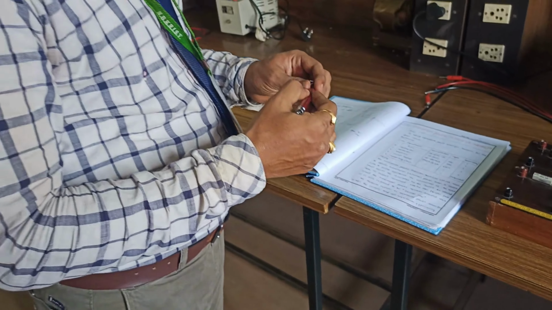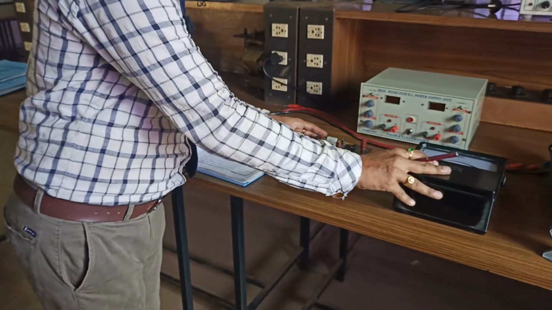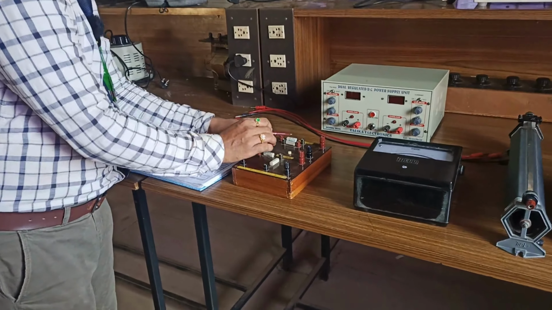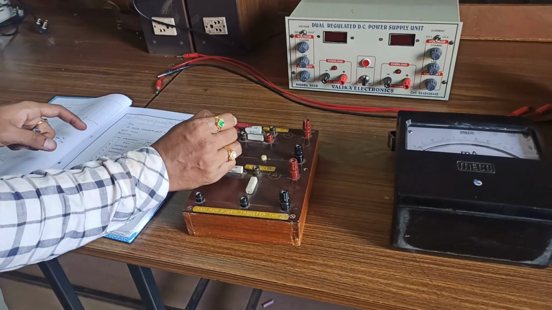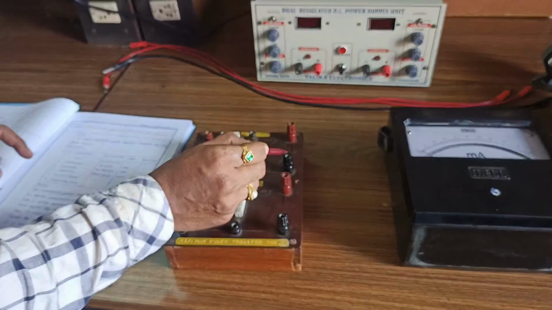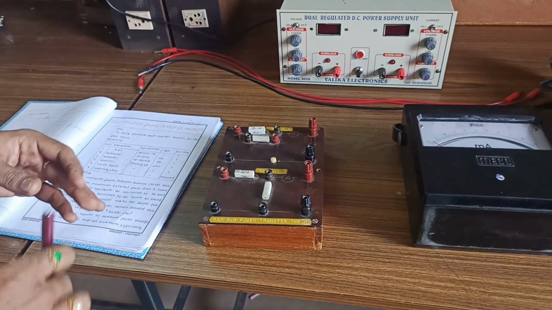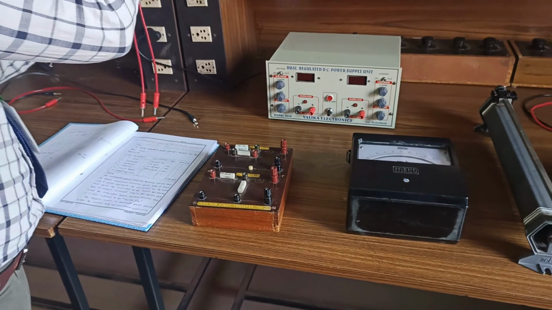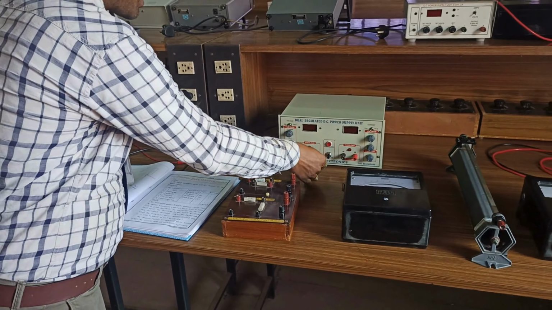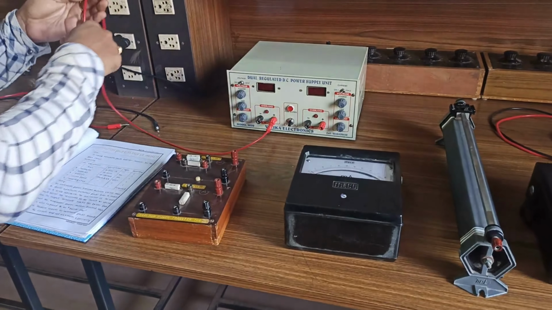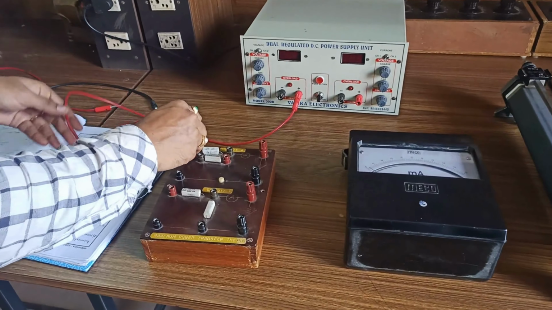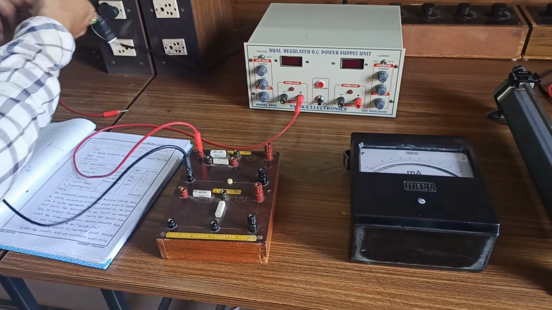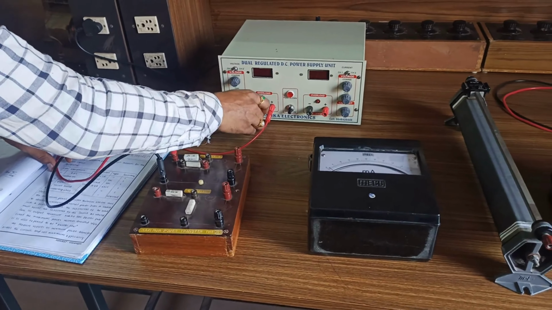So this is the experimental setup we are having. Coming to the circuit diagram, here we have a 500 ohm resistor, and you have to connect the ammeter and the rheostat. Now let us give the connections. First, connect the positive of the regulated power supply to the starting of the board and the negative of the RPS to the negative of the board.